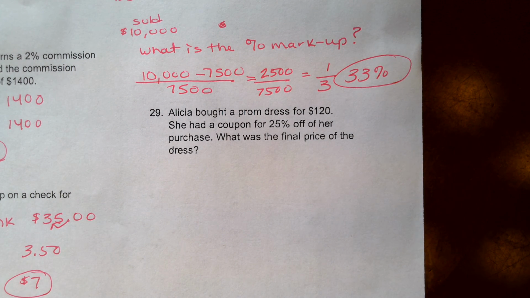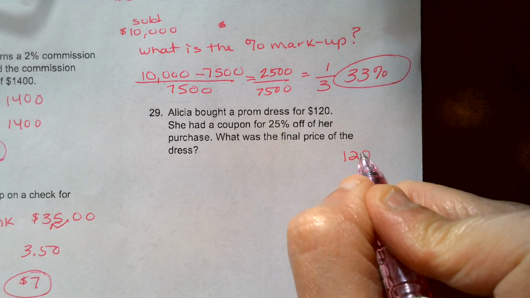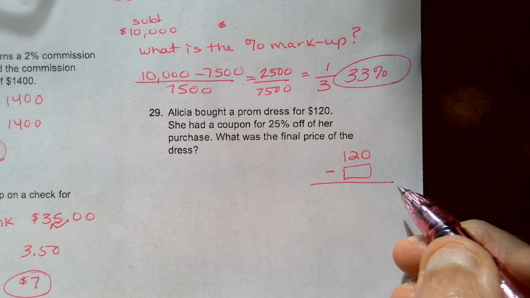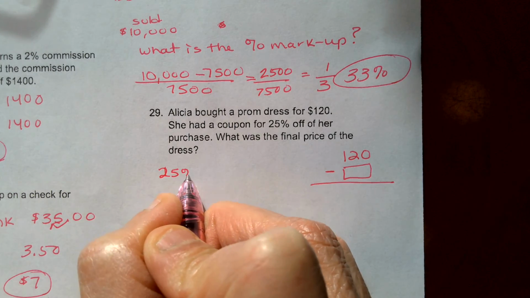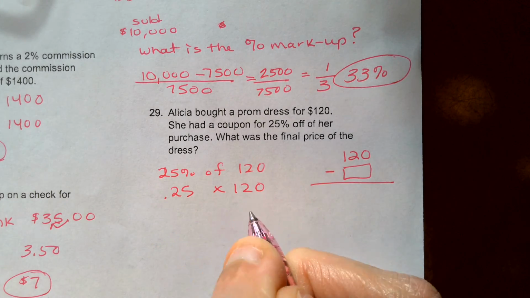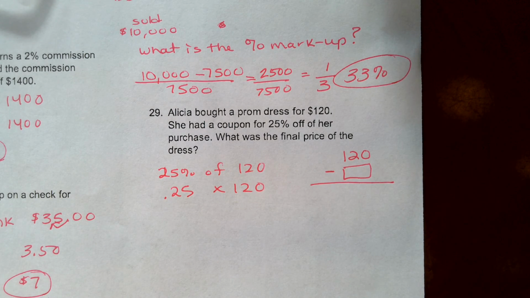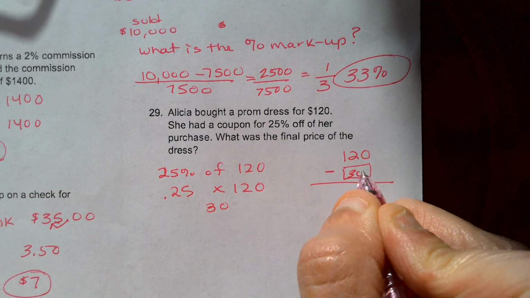Oh, we made it to the last one, everyone. Alicia bought a prom dress for $120. She had a coupon for 25% off of her purchase. What was the final price? Okay, well, first you have to find out how much she got off, because again it's the same deal where you're going to subtract something, but what? Okay, so you've got to figure out what is 25% of 120. So 0.25 times 120 is what? That's about 1/4 of 120, which is what? So that's what we're going to subtract, and we're going to get 90.